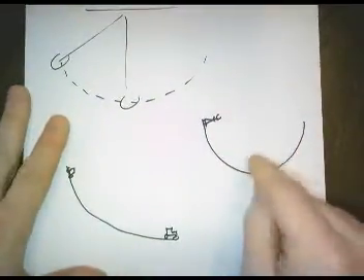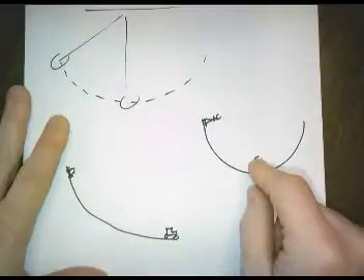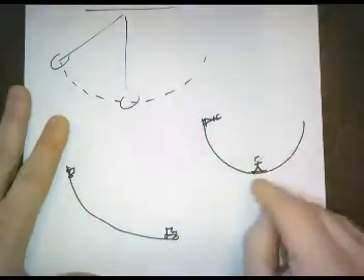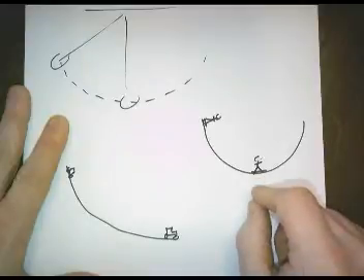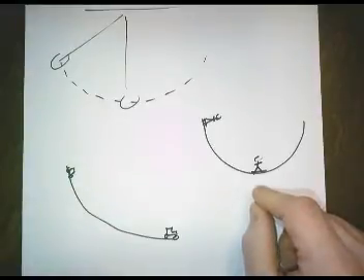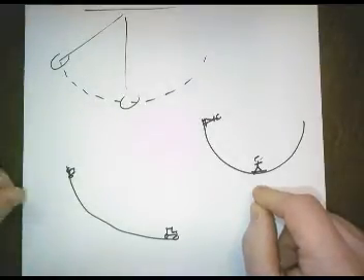Energy Skate Park, that handout nails it, right? If you're still foggy on this, go back and look at that PhET simulation, Energy Skate Park Basics. You have a handout. If you own that, you actually probably get most of energy conservation.